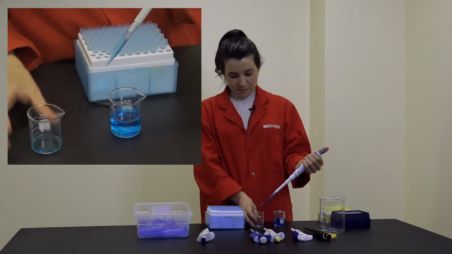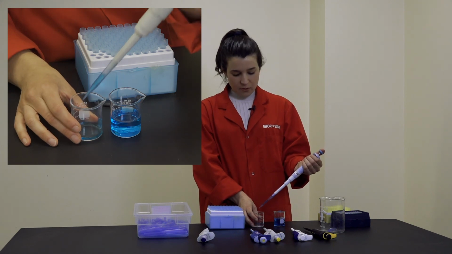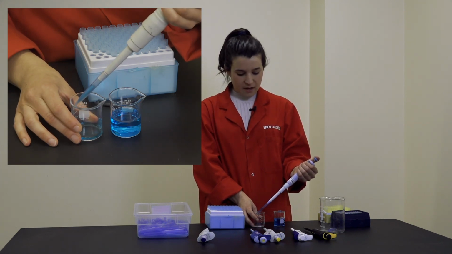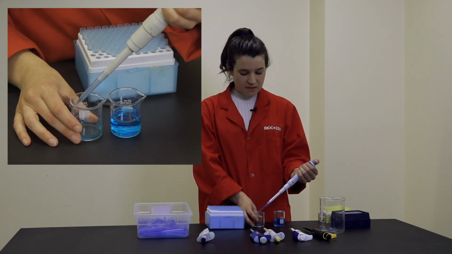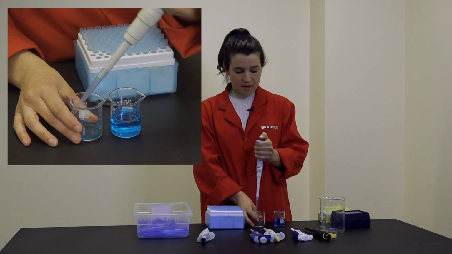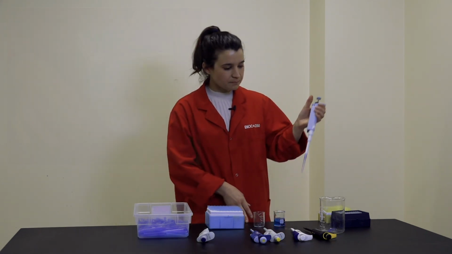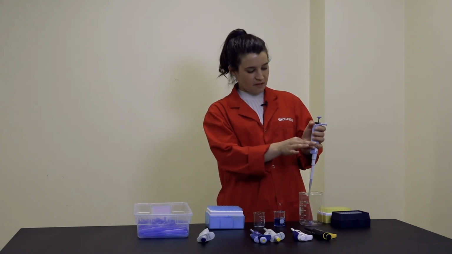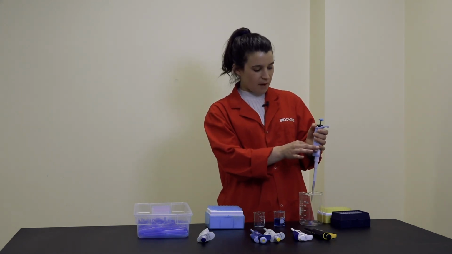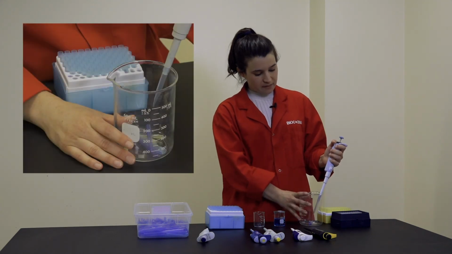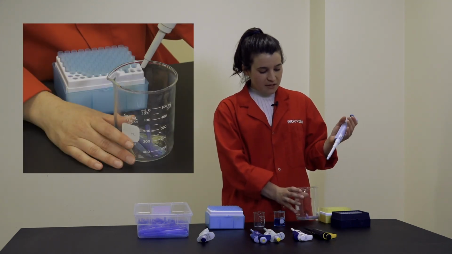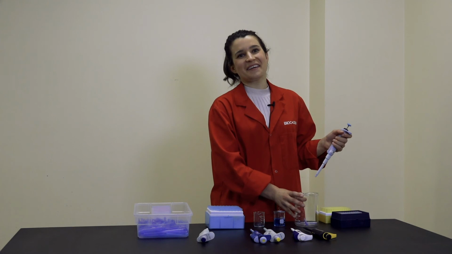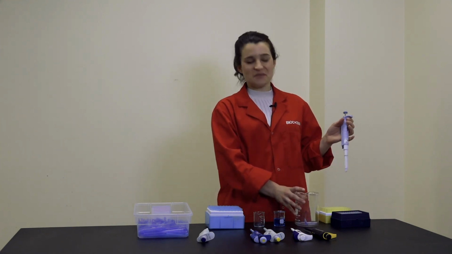And then in order to dispense, I'm going to slowly press down on the piston to the first and then second stop to get all of the liquid out. Finally, I'm going to eject the tip by pressing on the eject button at the back of the pipette, like so. And make sure that you're always ejecting the tip in the proper disposal bin.